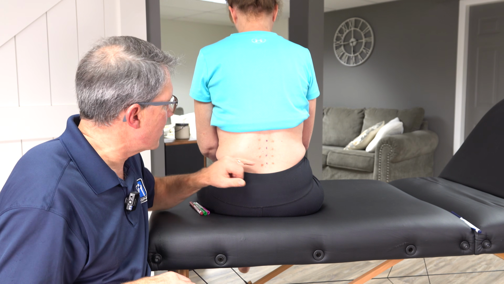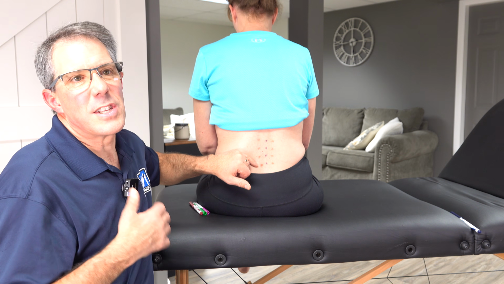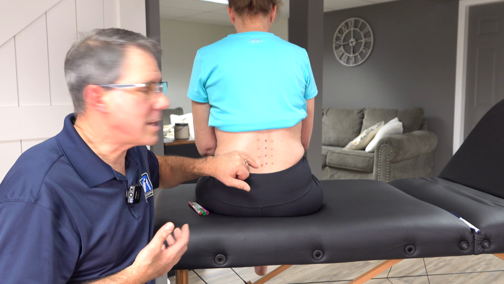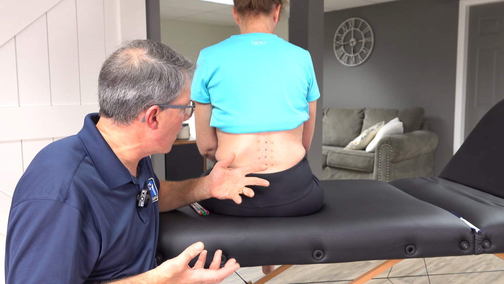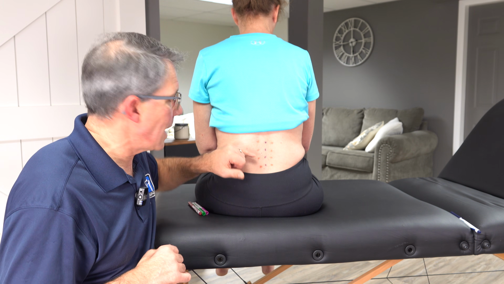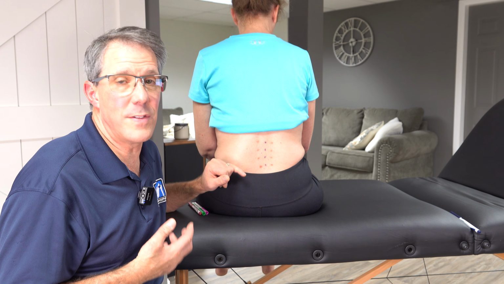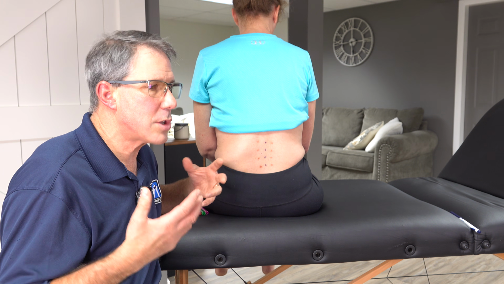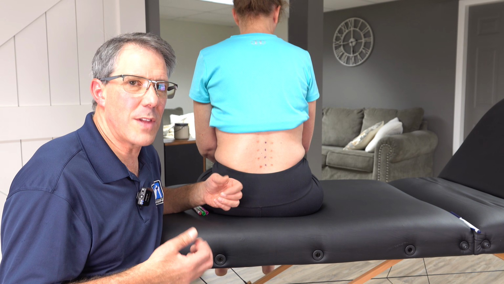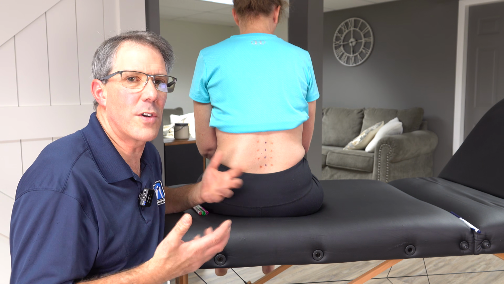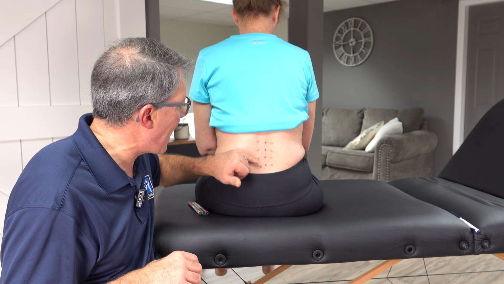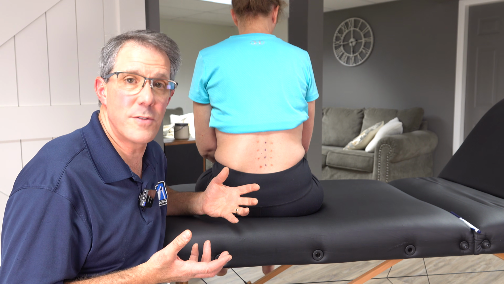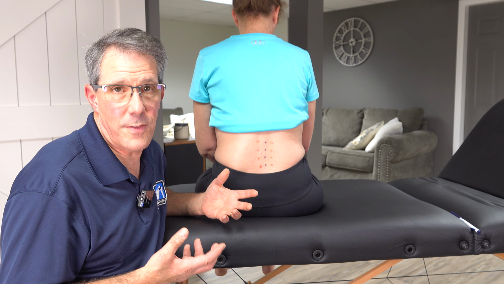Now, the next most common sign is stiffness, especially with inactivity. So you sit down for a long period of time. These joints, like any other joint in your body, if you have knee arthritis or shoulder arthritis or hip arthritis, when you stop moving, you get a little bit stiff. Like you're really stiff in the morning, right? When you take your first couple steps. Well, your back is made the same way. It has lots of joints in it, and they can become stiff also.